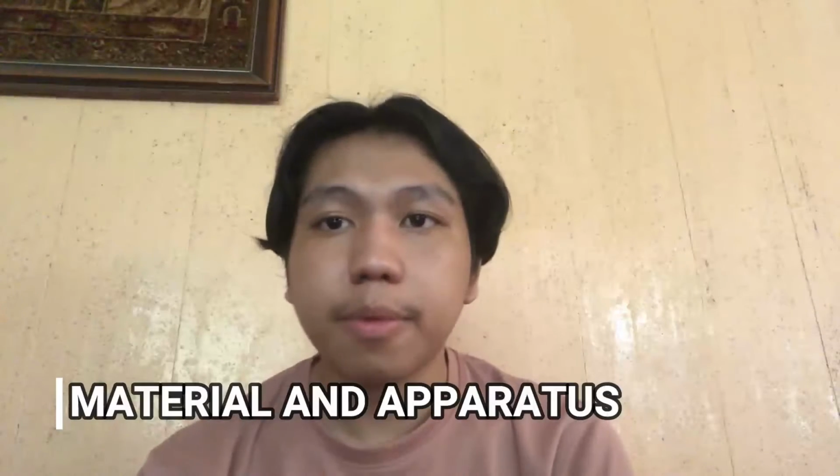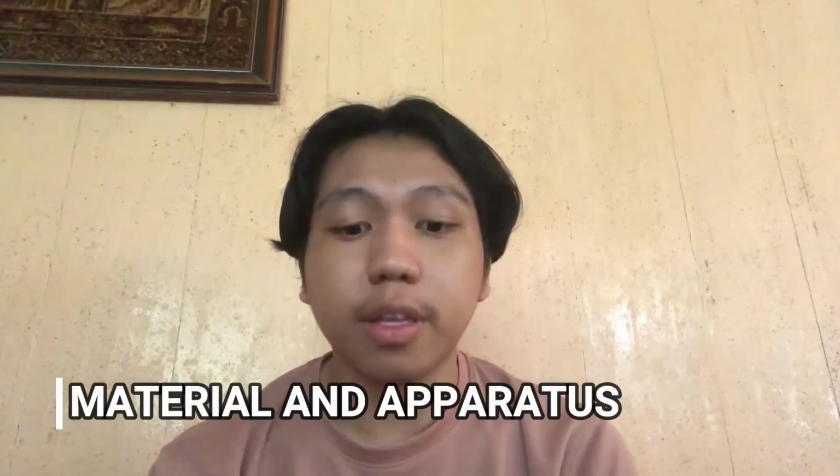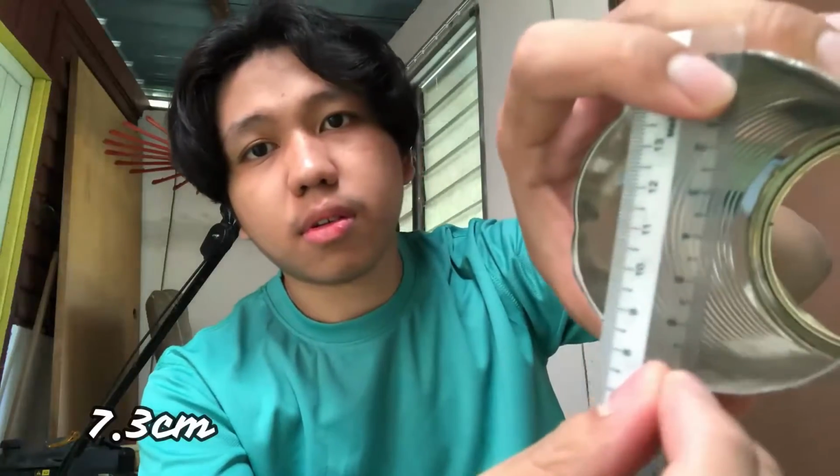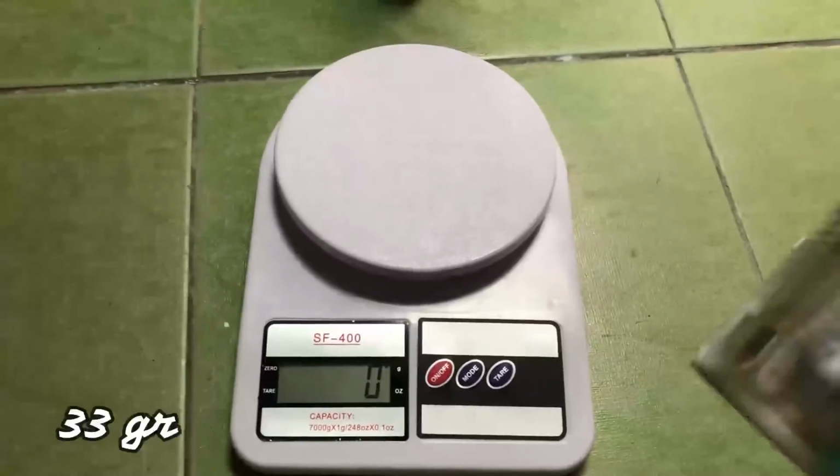The materials and apparatus that I use in this experiment are soil, brick, 3 cans of similar size, digital scale, and tray. First of all, we need to measure the height and the diameter of this steel container, 10.3 cm. Next, we need to weigh the steel container.